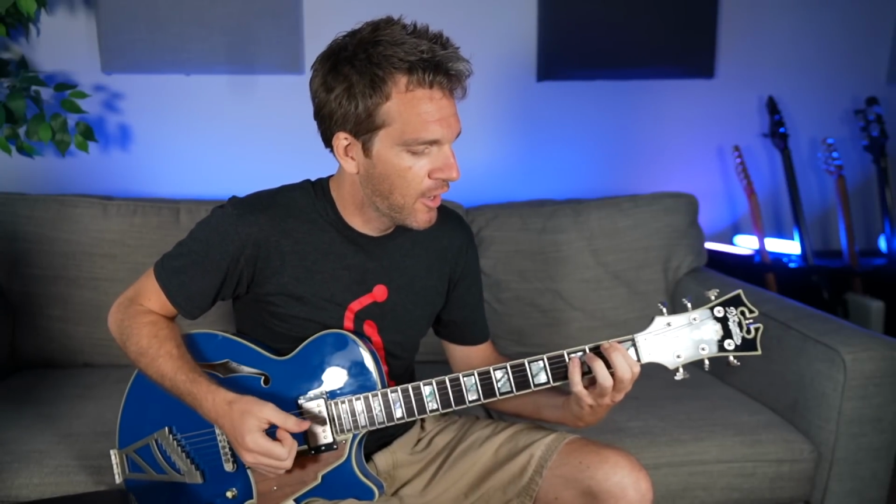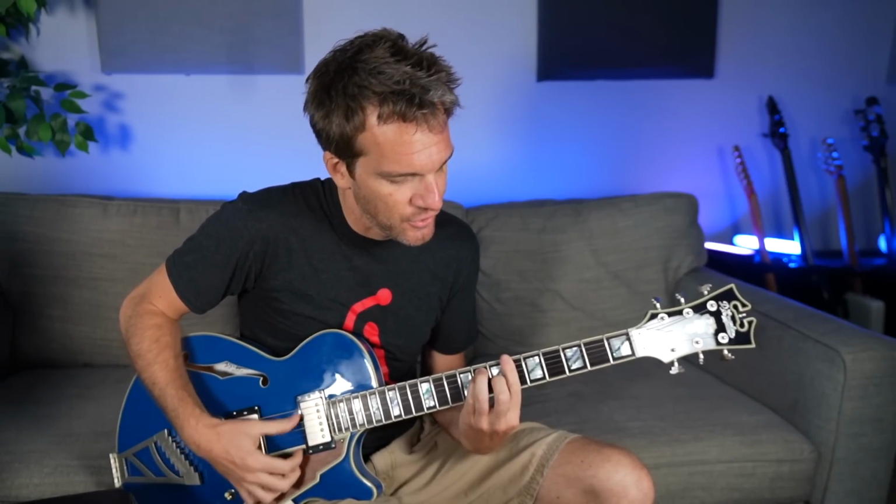So again, that B flat isn't so far outside of the key, right? It's just the root note of that chord. The major third is still in the key. So that's not a super jarring thing, but it is something that you might want to take note of when you are doing solos and stuff, right?